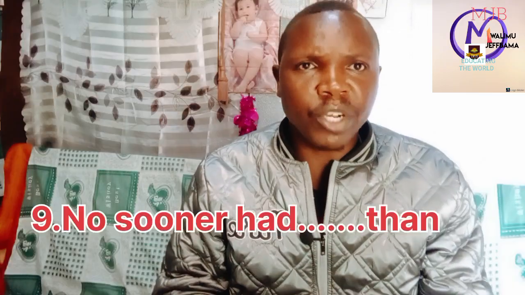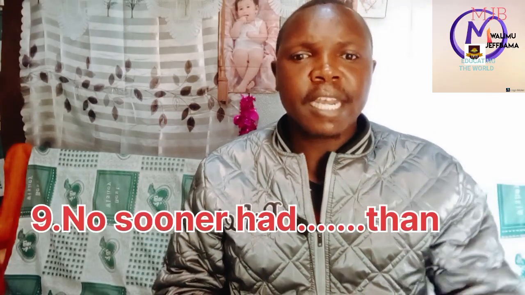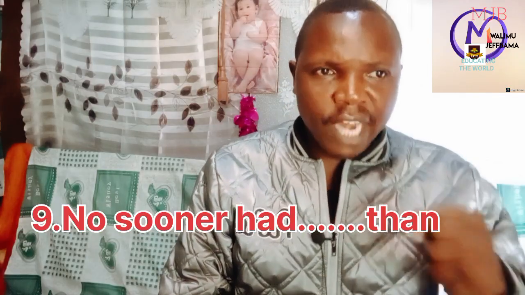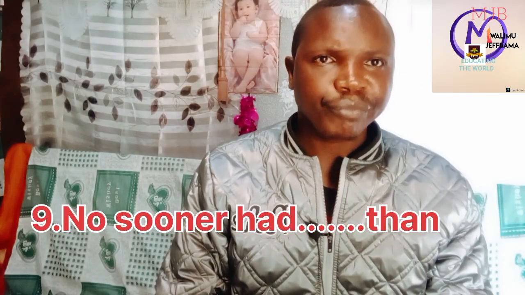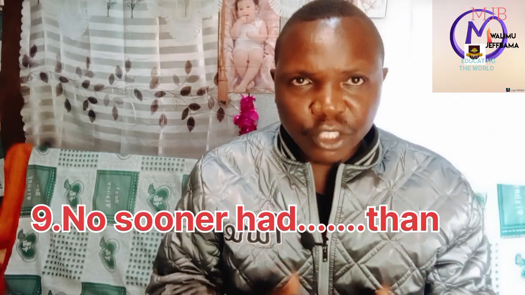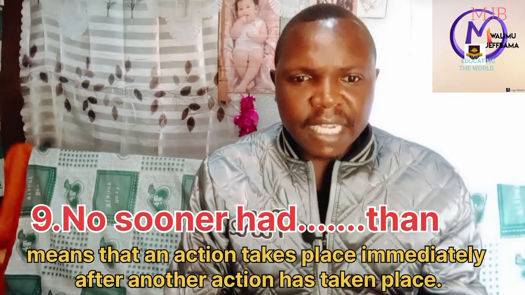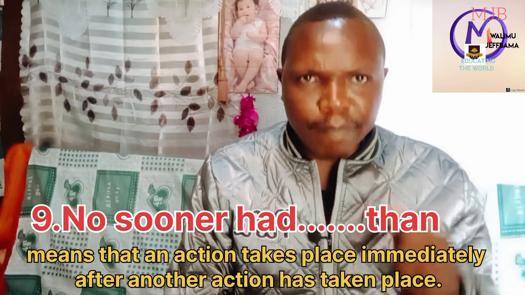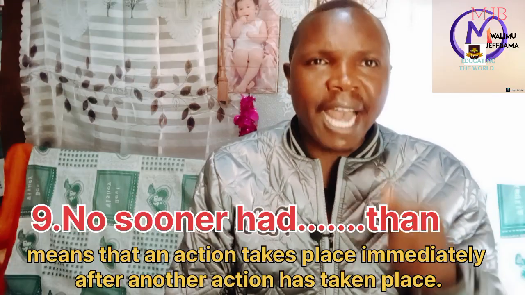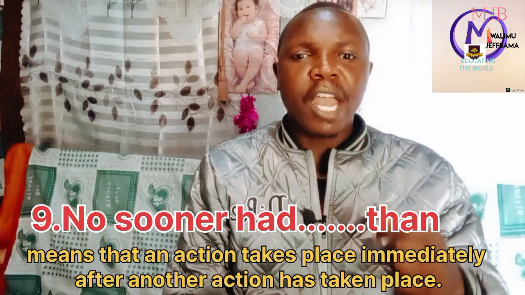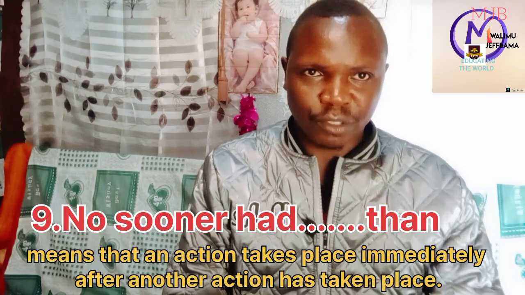That is what we must understand. Another example of correlative conjunction that we have is no sooner had followed by than. This correlative conjunction, no sooner had followed by than, means that an action takes place immediately after another action has taken place.